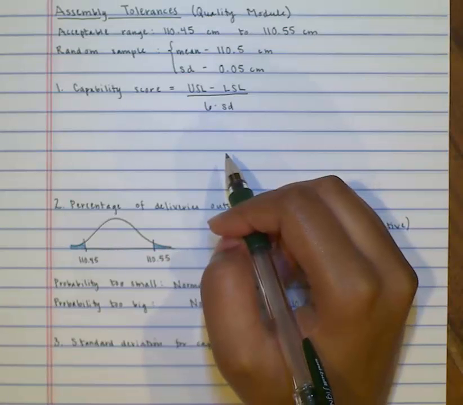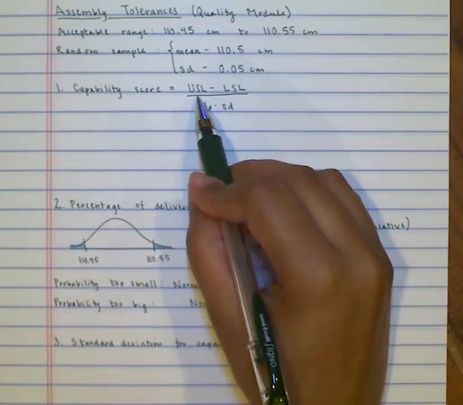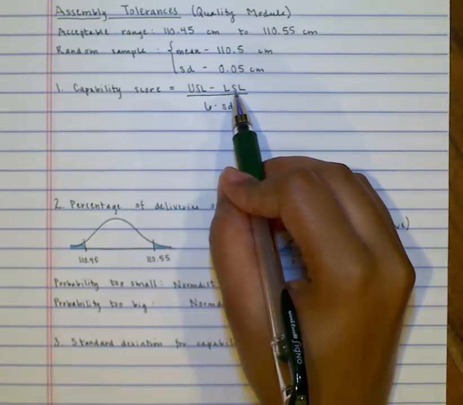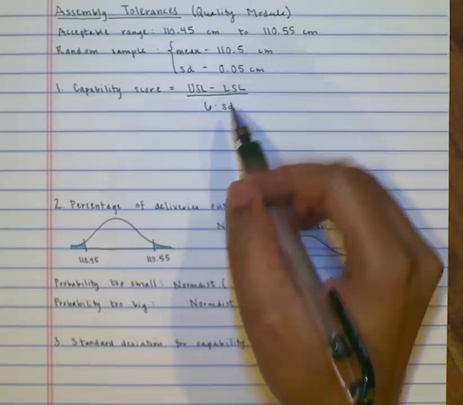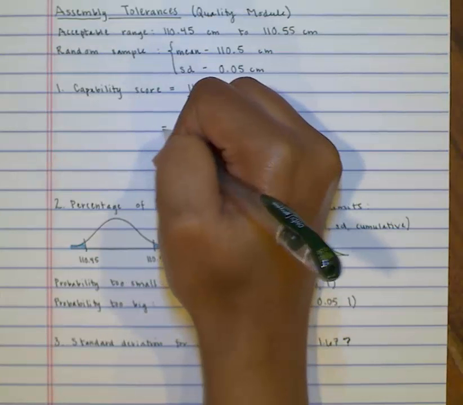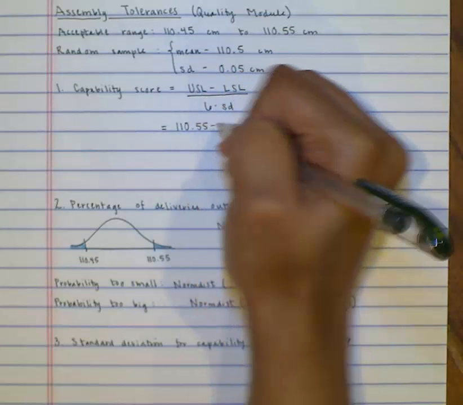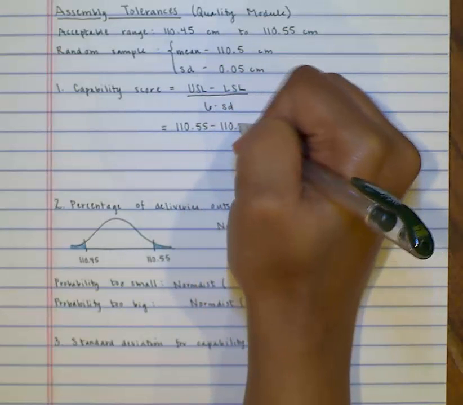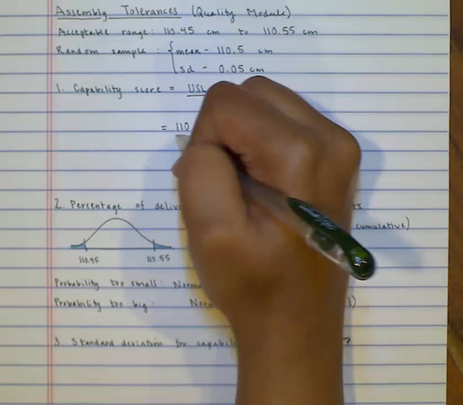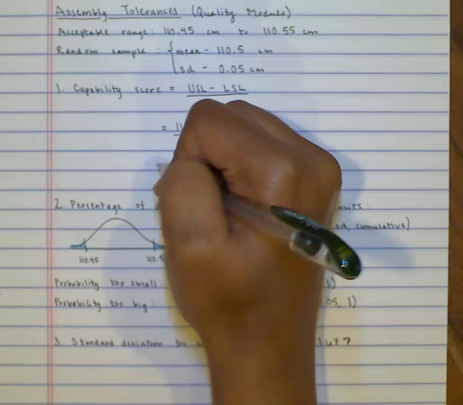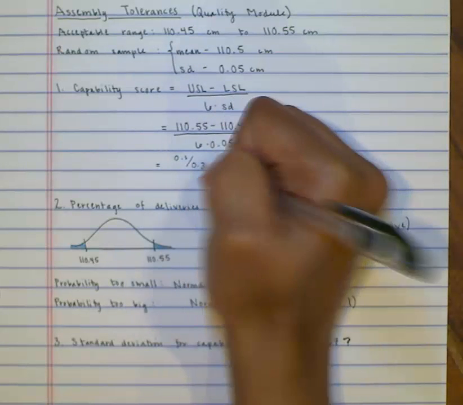Recall that the capability score is defined as the upper specification limit minus the lower specification limit divided by 6 times the standard deviation. Plugging in the numbers from above, this is 110.55 minus 110.45 divided by 6 times 0.05, or 0.1 divided by 0.3, which is 1/3, or 0.33.